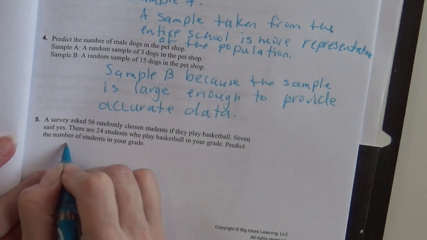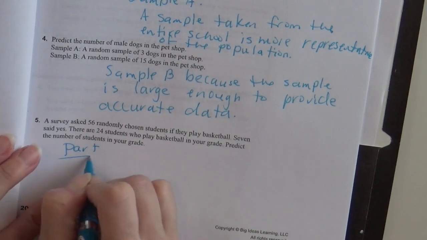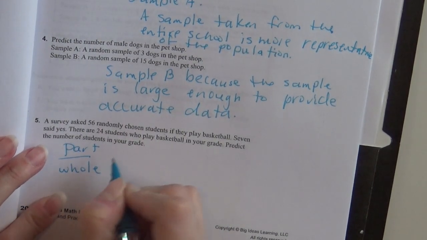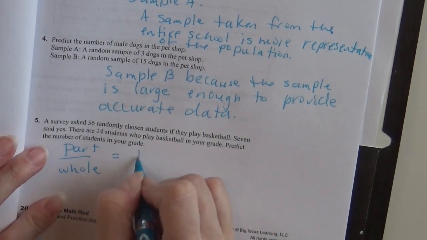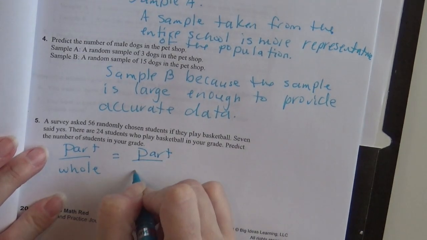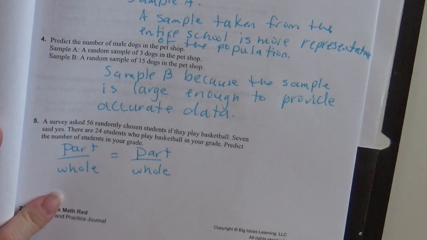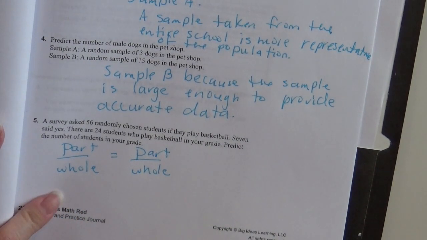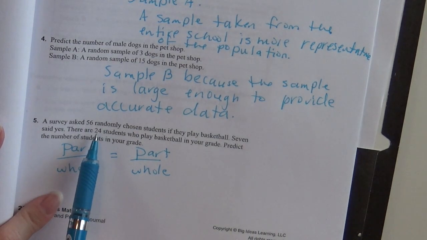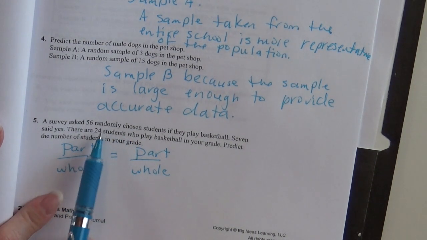So we're thinking about this. You've got a part over a whole, and we're going to set it up as a proportion of part over whole. Let's read it again. Read it as many times as you need to fully understand what you're being asked. A survey asked 56 randomly chosen students.